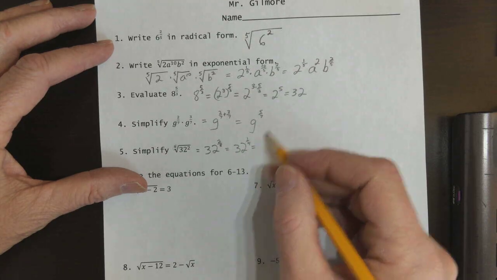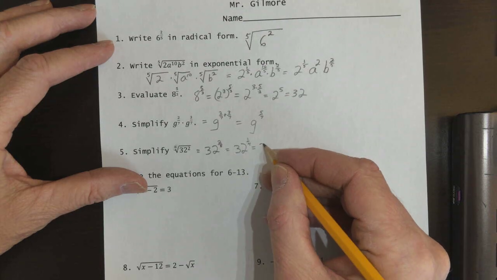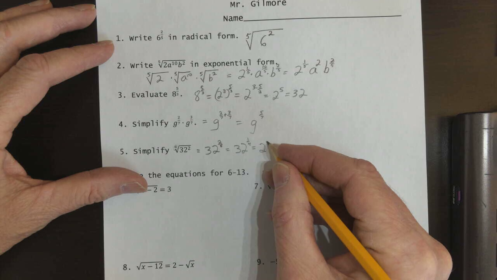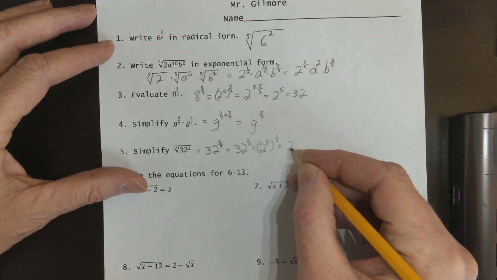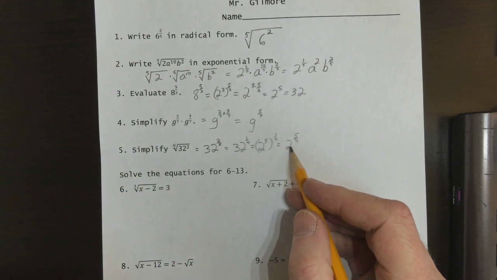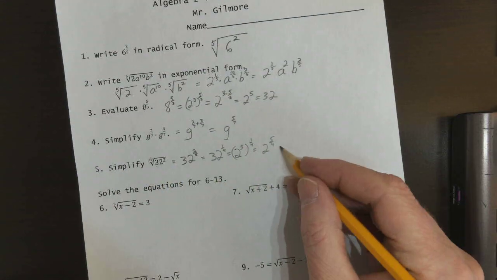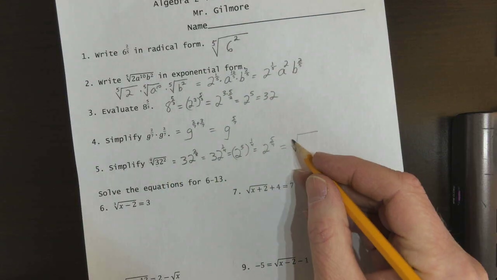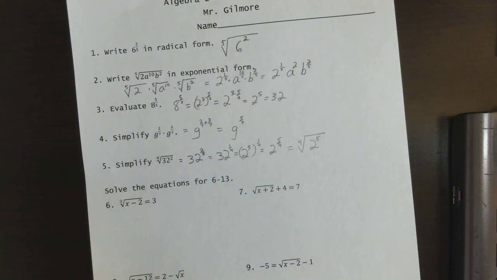Now 32, we just learned up here, 32 is 2 to the 5th. So I'm going to take 2 to the 5th and raise that to the 1/4, and that's 2 to the 5/4 power. Now that's simplified, but if I start in radical, I want to end in radical. So I'm going to write a 4th root of 2 to the 5th power.